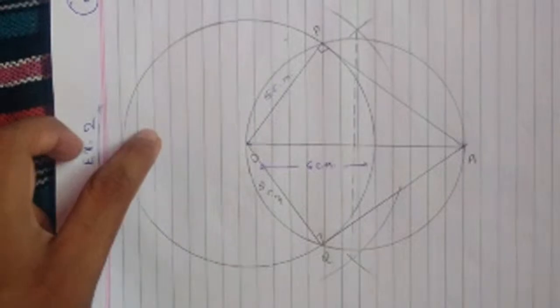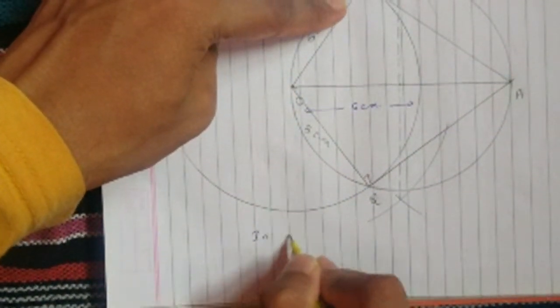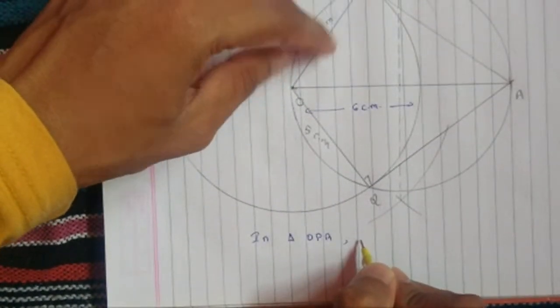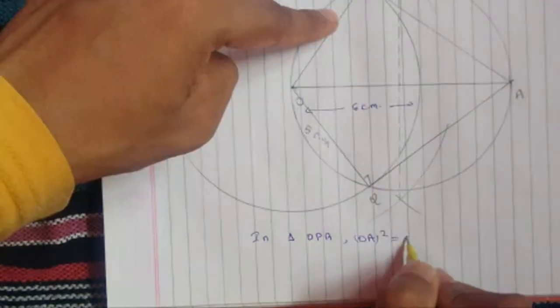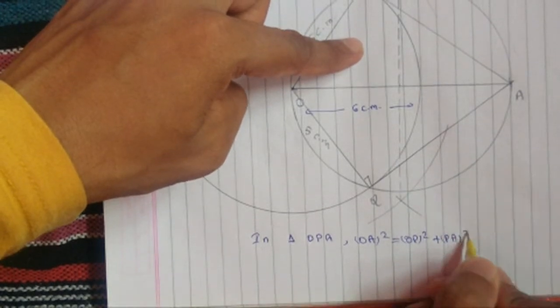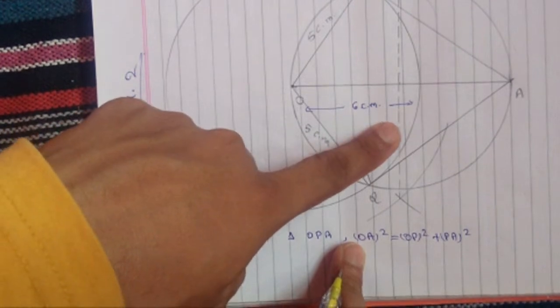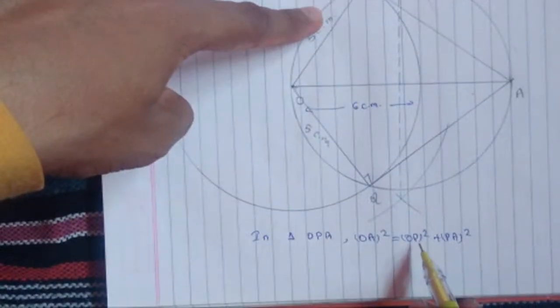In triangle OPA, OA square, because this is the hypotenuse side, square is equal to OP square plus PA square. So here OA is 10 centimeters, and OP is 5 centimeters.